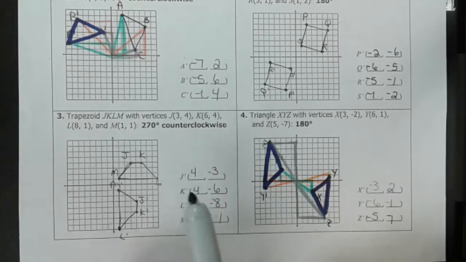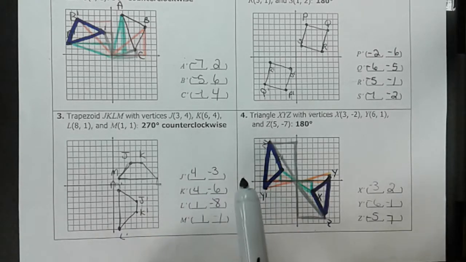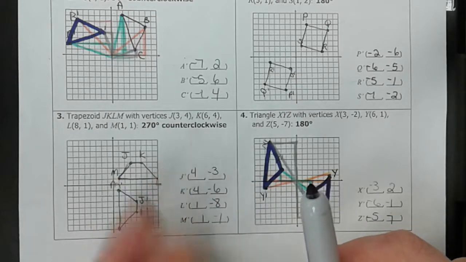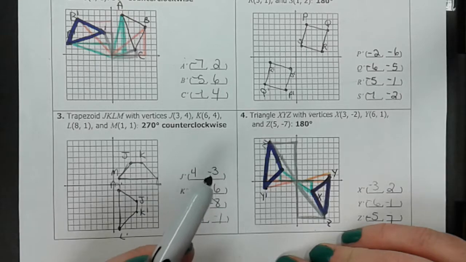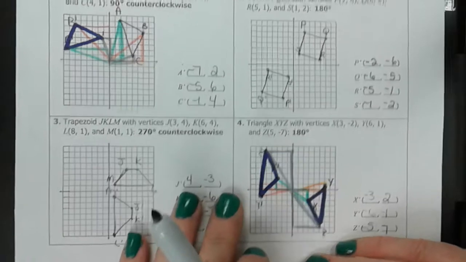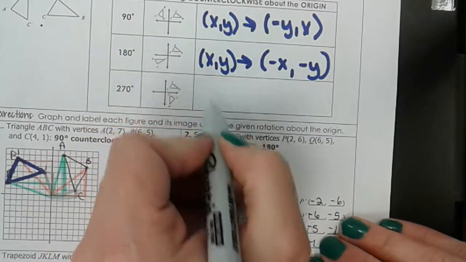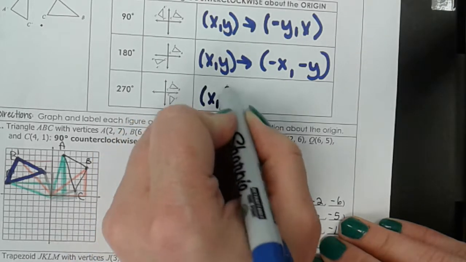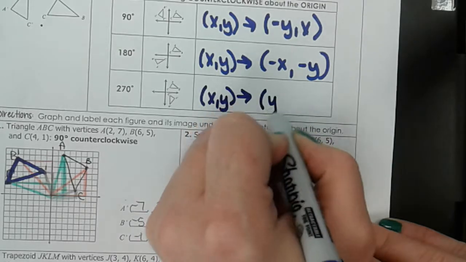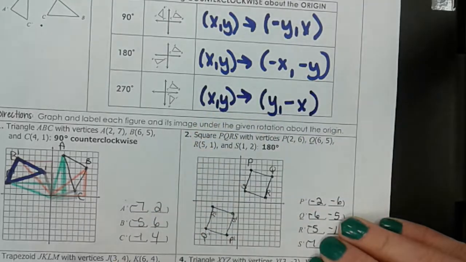So you can see what we did is we traded the x and y, we switched their positions, and then we made our new y negative, our second value negative. So for 270 degrees counterclockwise, we have our (x, y) becomes (y, -x).